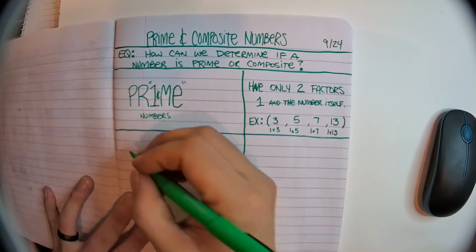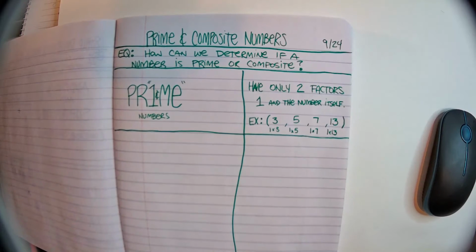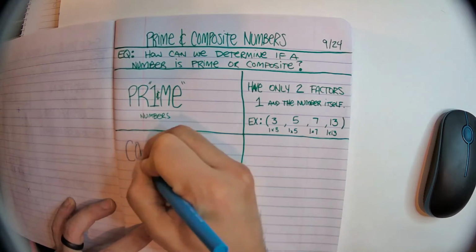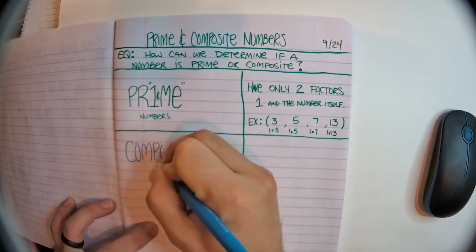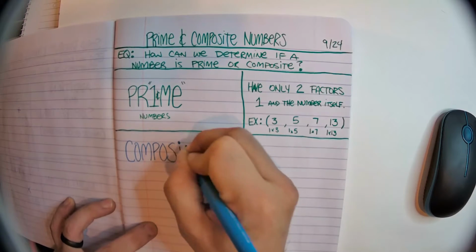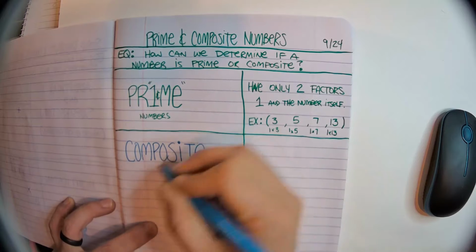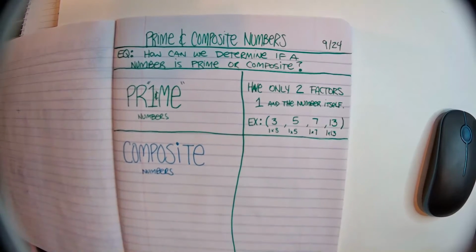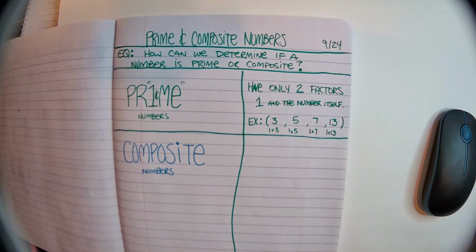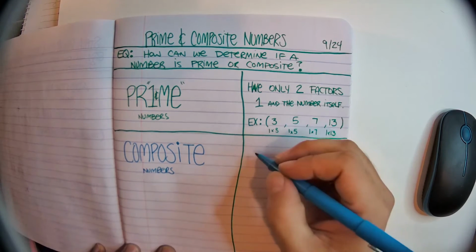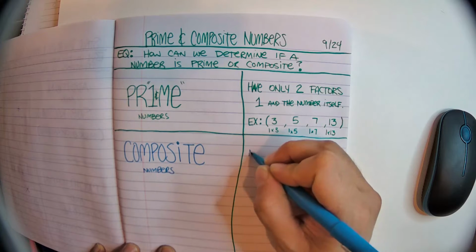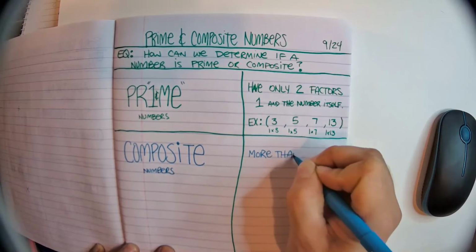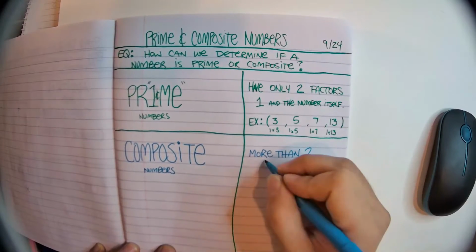Now, we also have something called composite numbers. Keep on writing numbers small because the main thing you need to know are prime and composite. Composite numbers are a little different. All composite numbers have more than two factors.